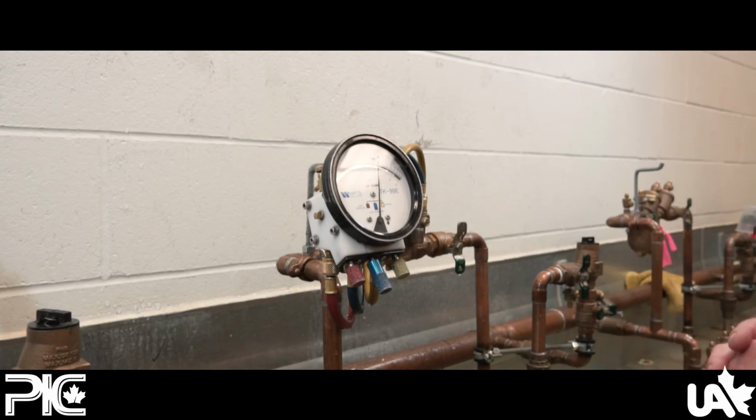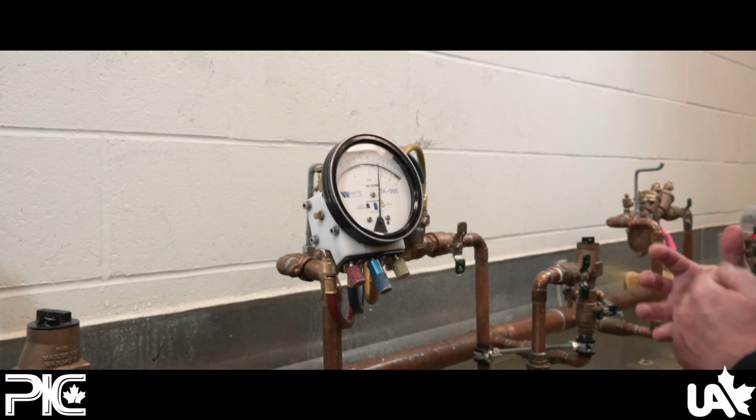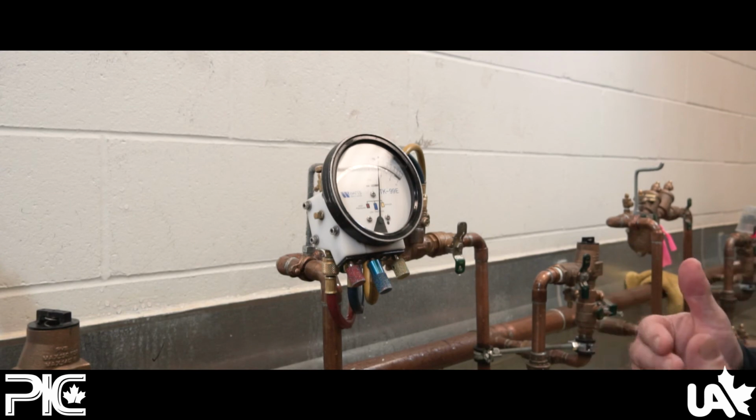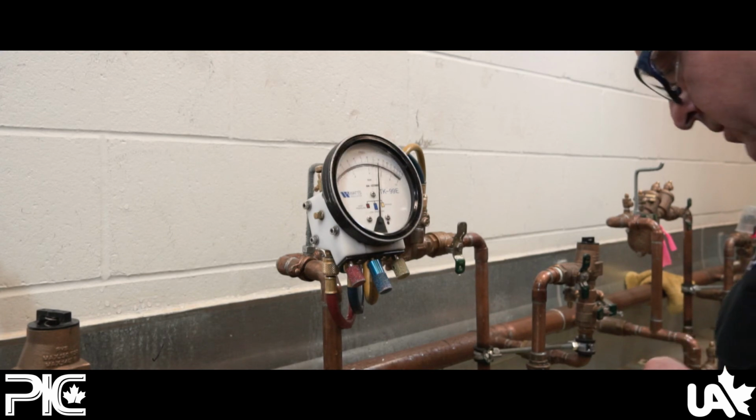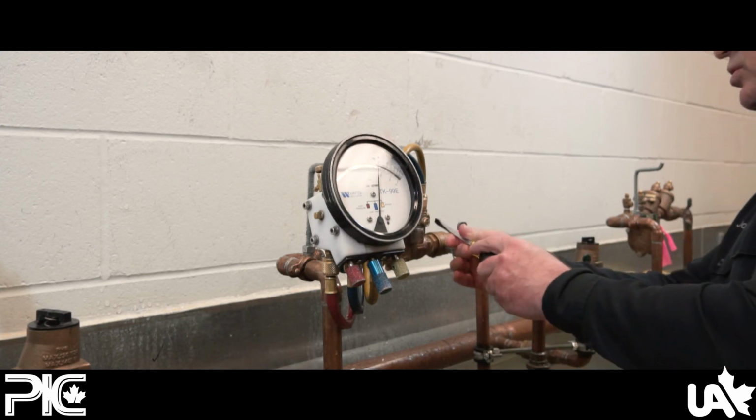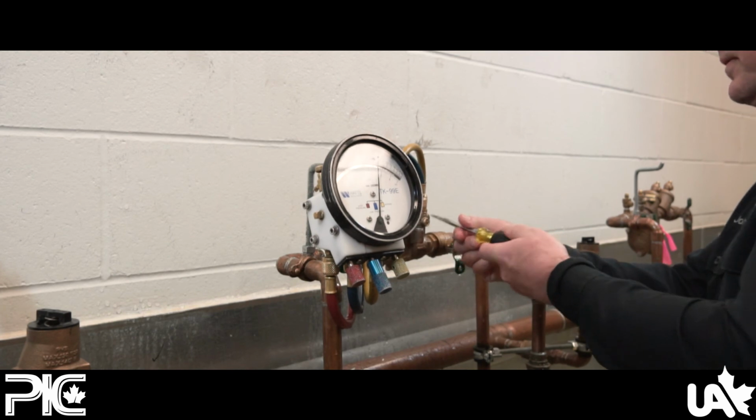Calculate the buffer value, which is the static pressure drop from check valve 1 minus the relief valve opening point, and record. Close test cocks and remove equipment.